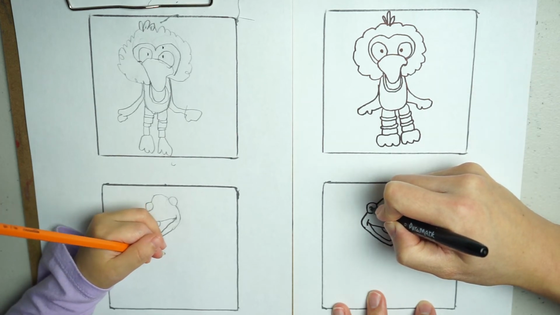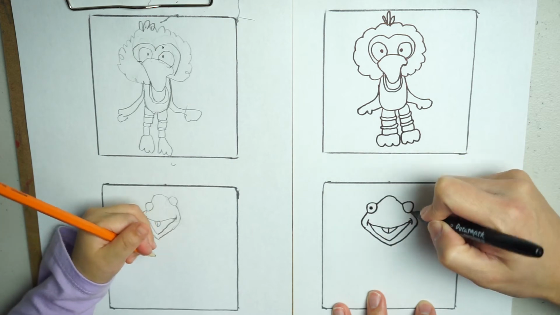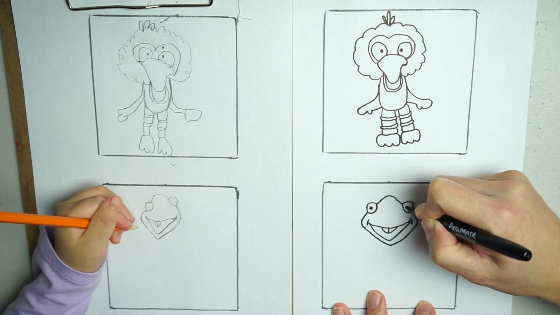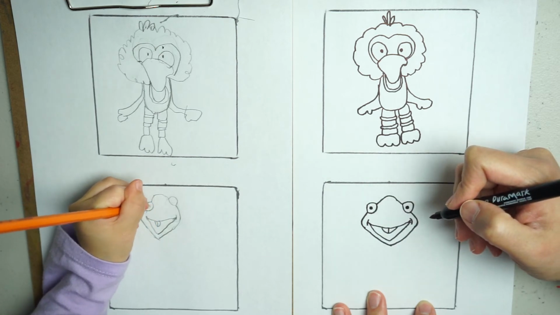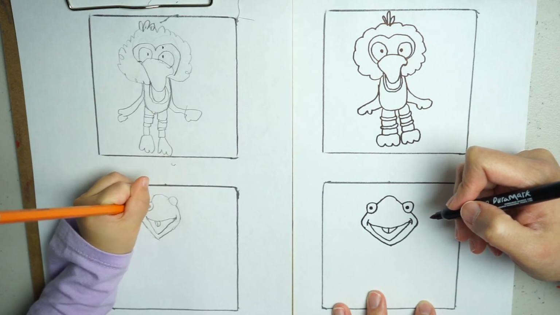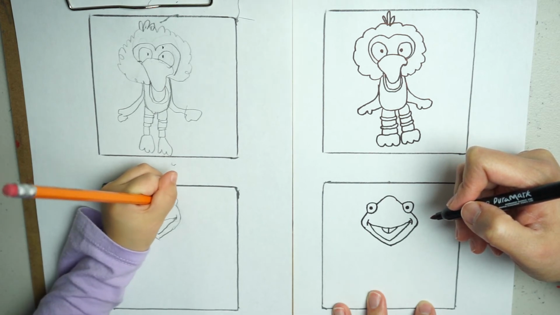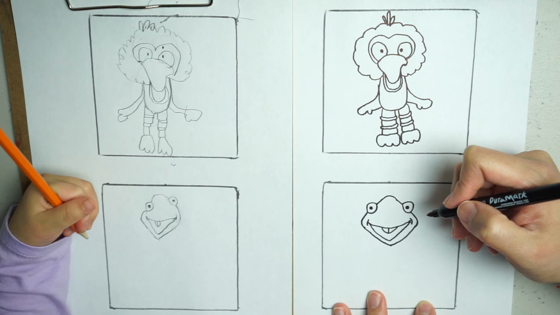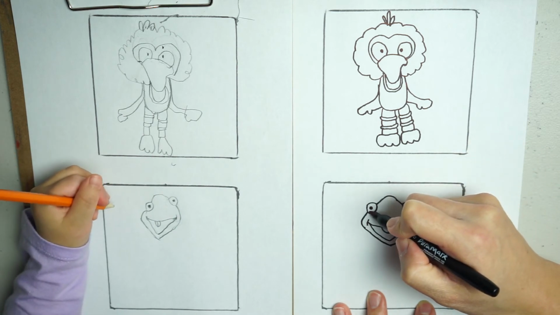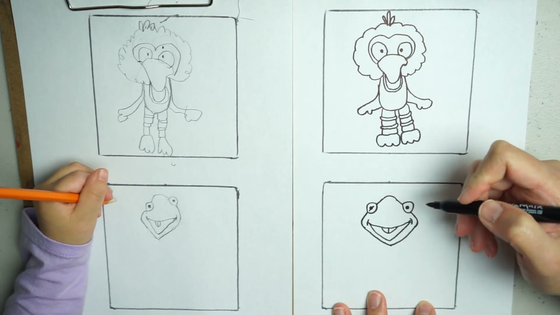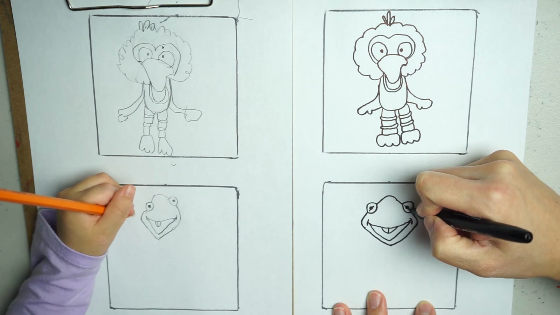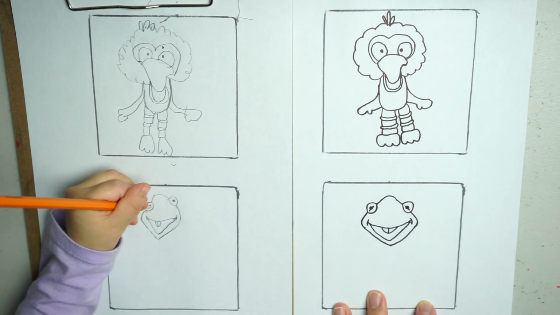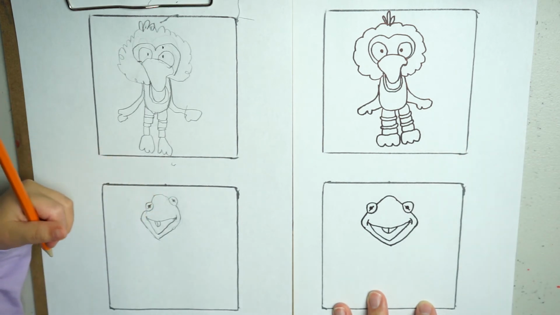So draw a circle. Big black circle. There we go. Same thing on the other side. Watch this. You draw a line through it. That's silly. There we go. Good job. That's so silly.